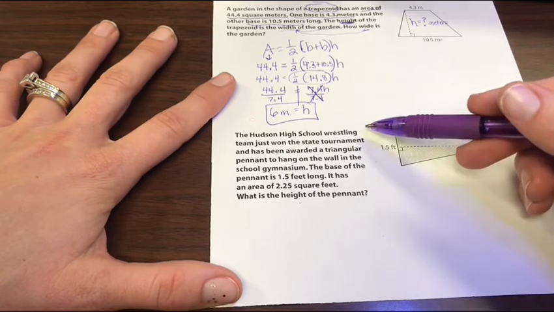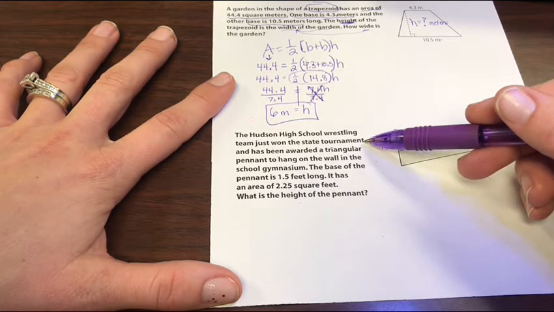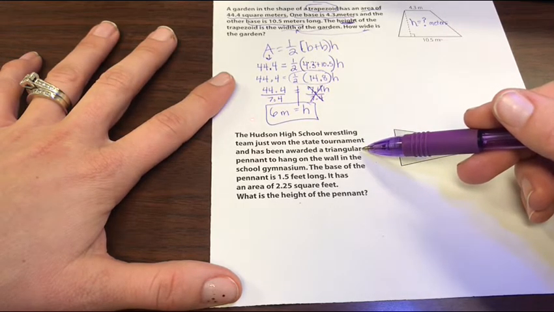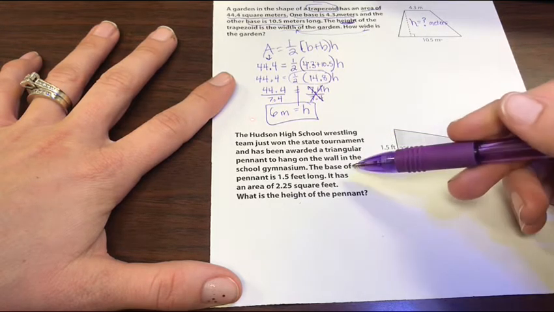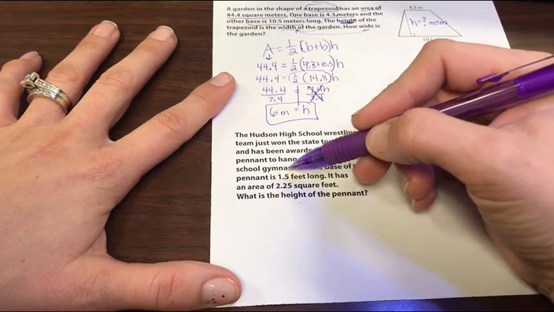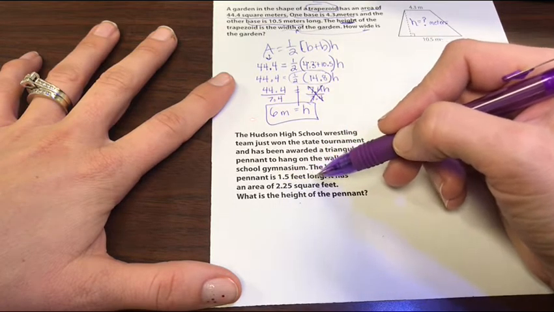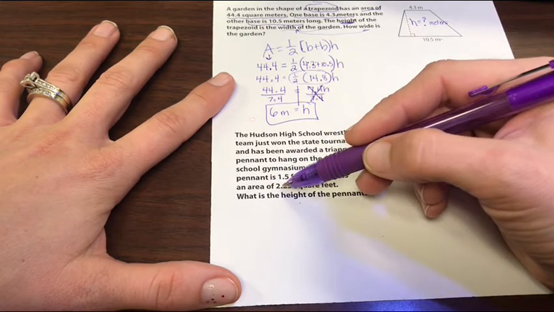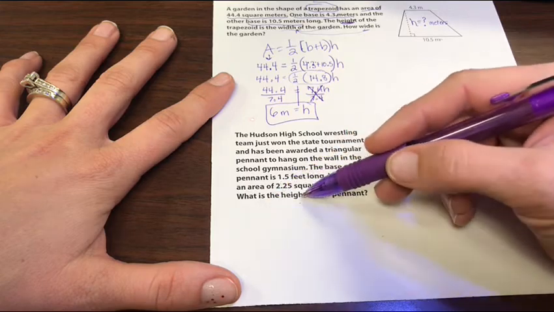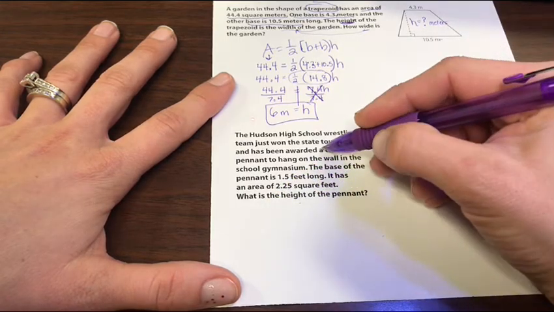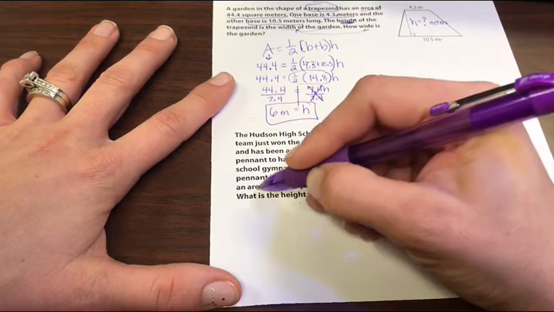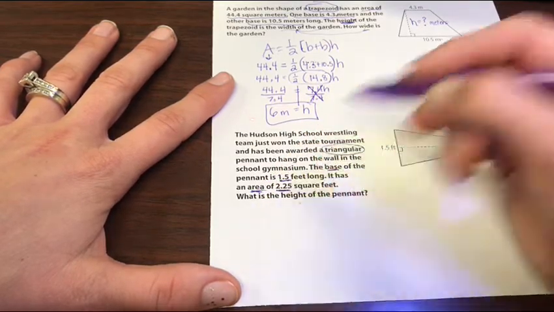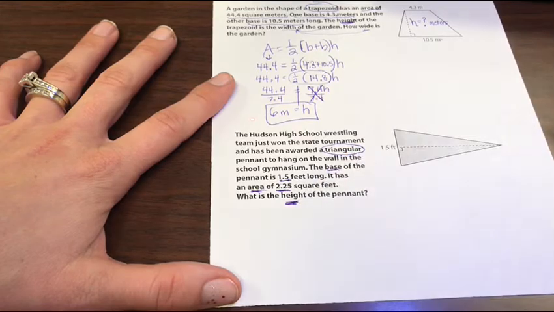Next one. The Hudson High School wrestling team has just won the state tournament and has been awarded a triangular pennant to hang on the wall in the school gymnasium. The base of the pennant is 1.5 feet long. It has an area of 2.25 square feet. What is the height of the pennant? So I see that it's triangular. I see that they give me the base and they give me the area. Sorry, ignore that bell. And they're asking for the height.